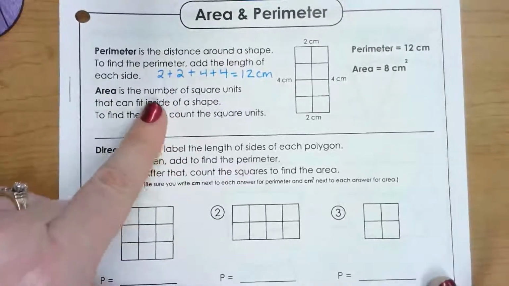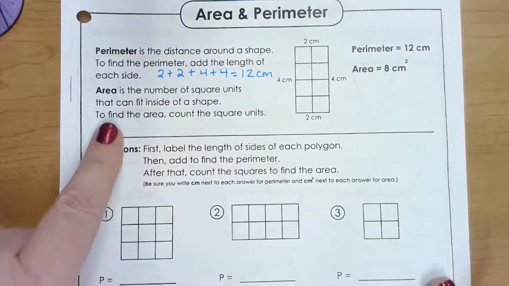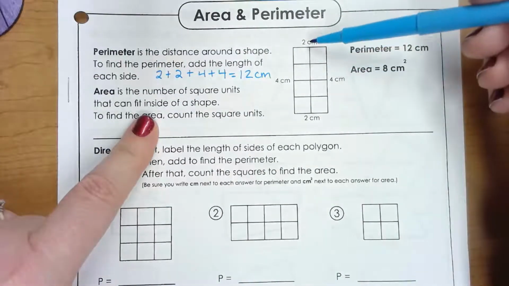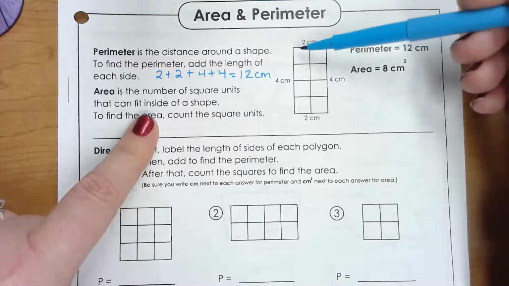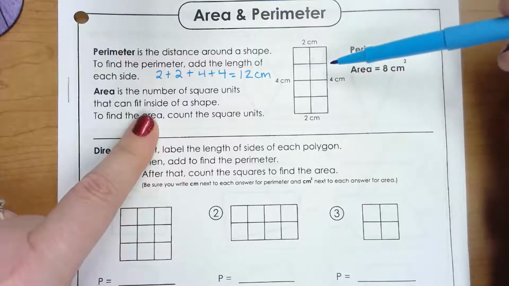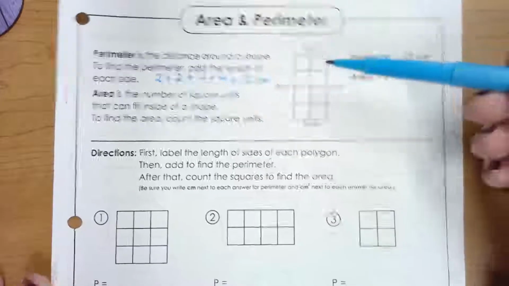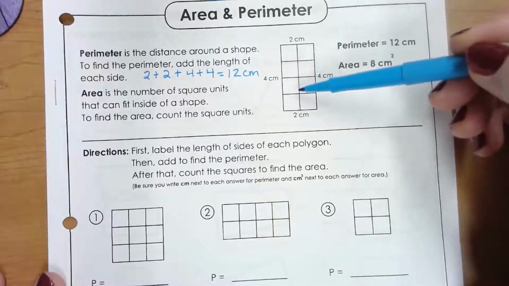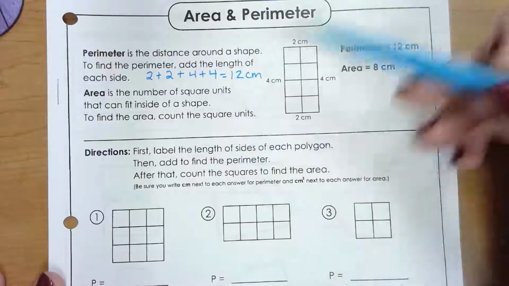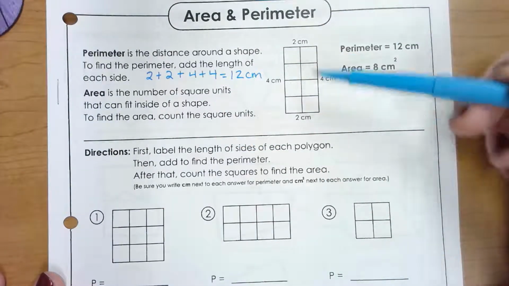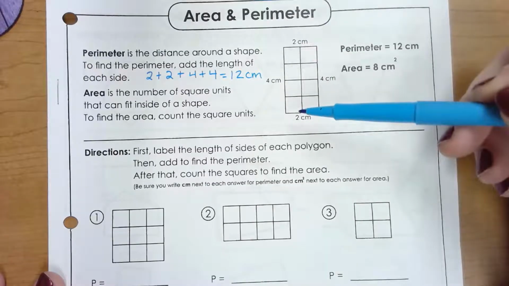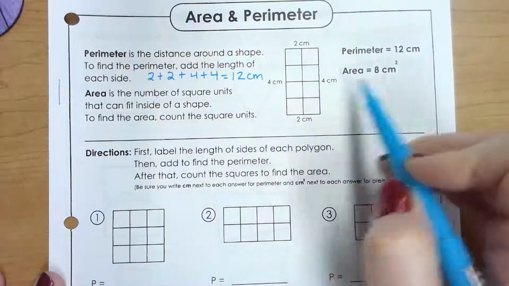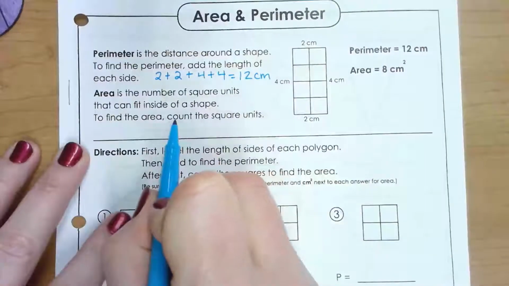The area then is the number of square units that can fit inside of the shape. So if we take this side of 2 and we put a square for each of those 2 parts, and then we have the side of 4 and we split that side into those 4 boxes, the area, we could count the square units. So how many square units fit inside? Okay, so 1, 2, 3, 4, 5, 6, 7, 8 square units if we count the square units.